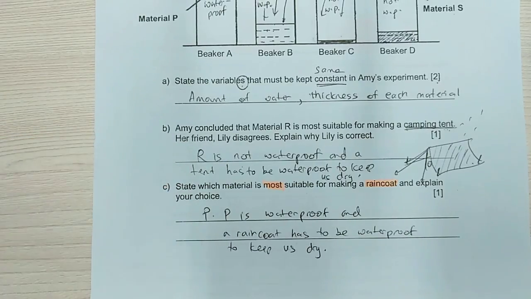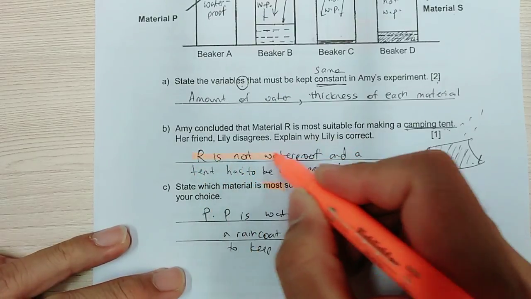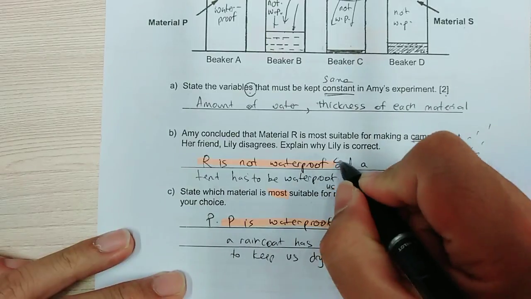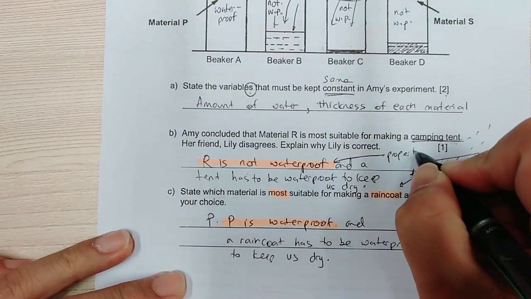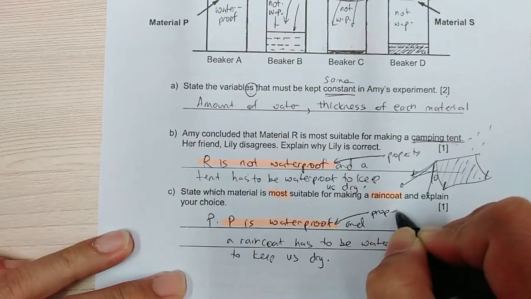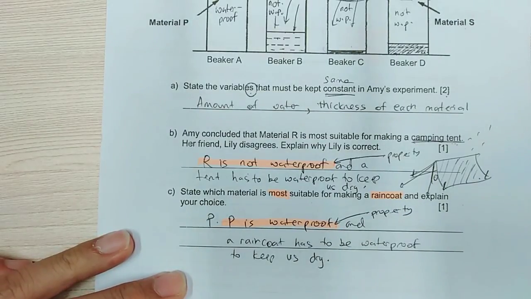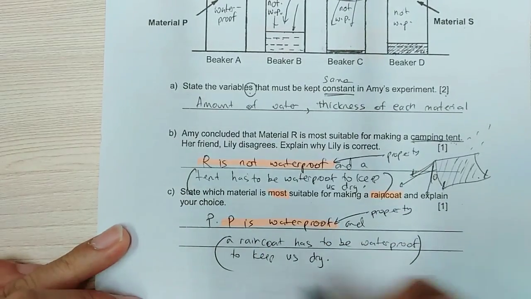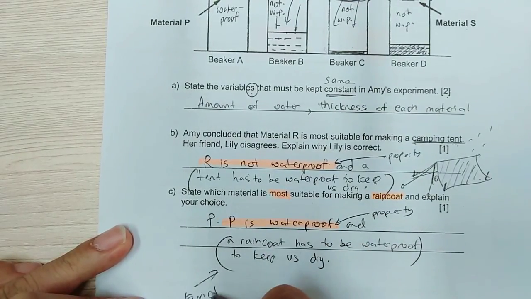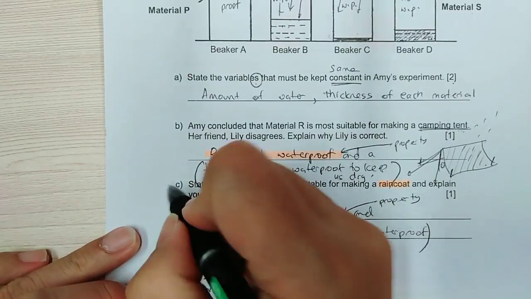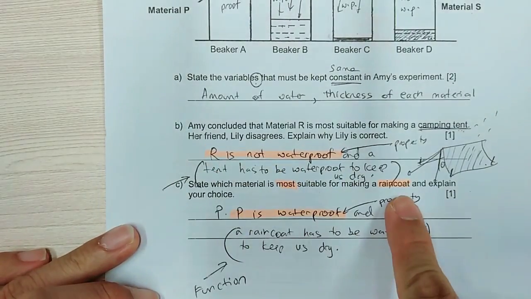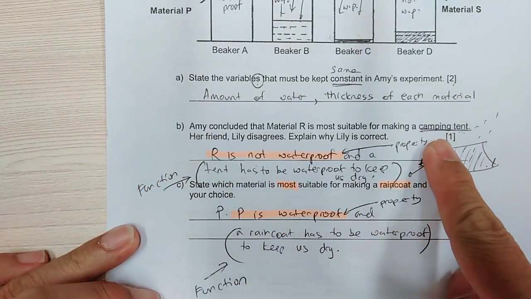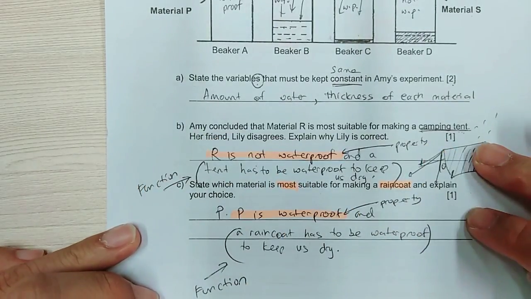This first part that I'm going to highlight. R is not waterproof. P is waterproof. You will answer it with a property of the material. And the second part, which I will bracket, you will tell us you understand the function of this object called the raincoat, the function of this object called the camping tent. By doing so, you get the full marks for this.